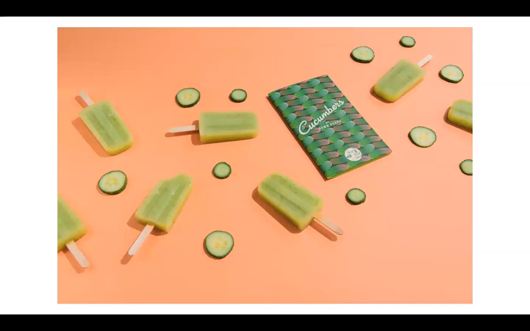Here's another example of hard light. If you look around the popsicles, around the pieces of cucumber in the book, you can easily distinguish where you would need to draw your shadows.